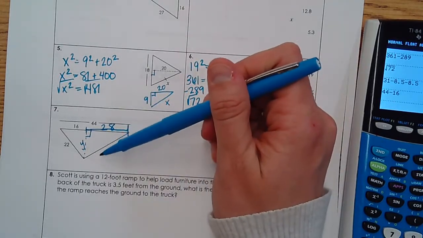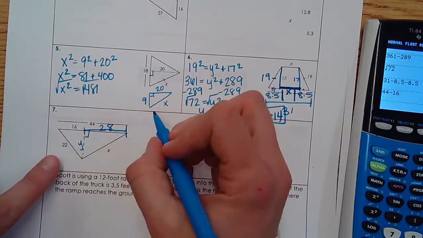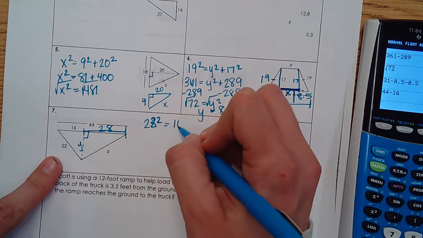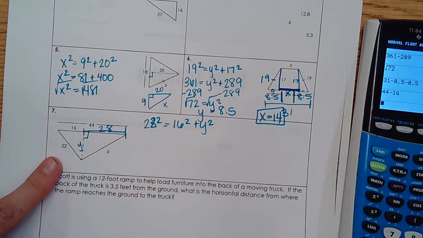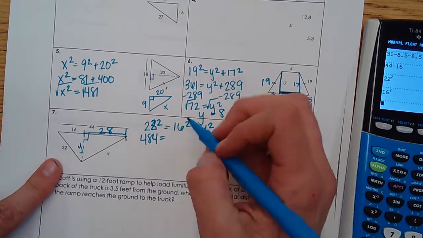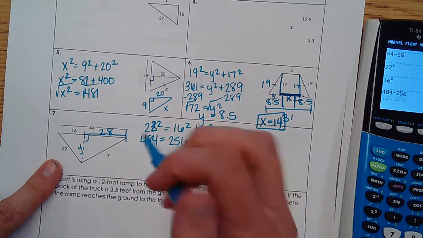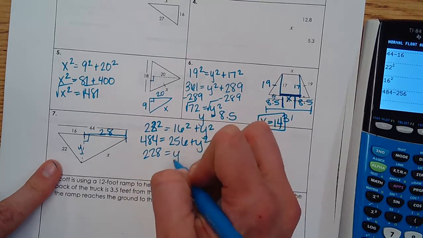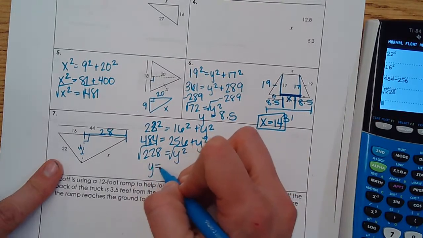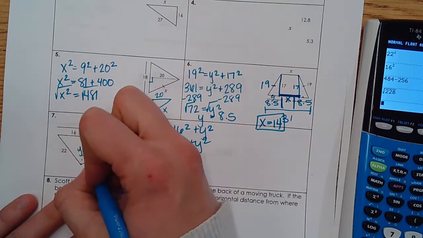So I can't work with this triangle because I have 2 variables. What I can do is find y. Okay, we have a right triangle over here. So 22 squared is equal to 16 squared plus y squared. 484 is equal to 16 squared, 256 plus y squared. 228 equals y squared. Take the square root. Y is equal to 15.1. So now I have something to use here.